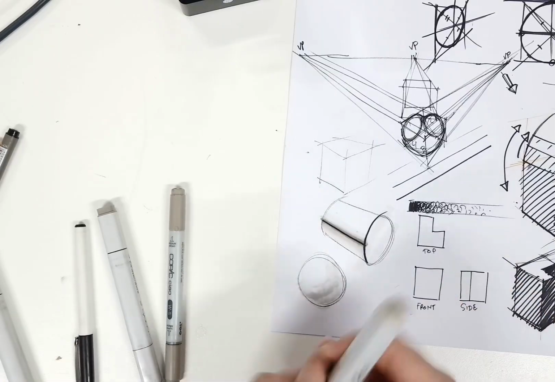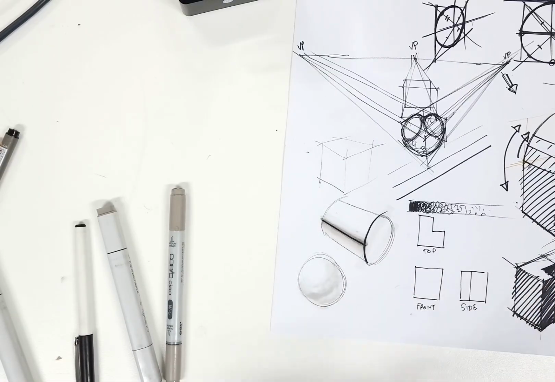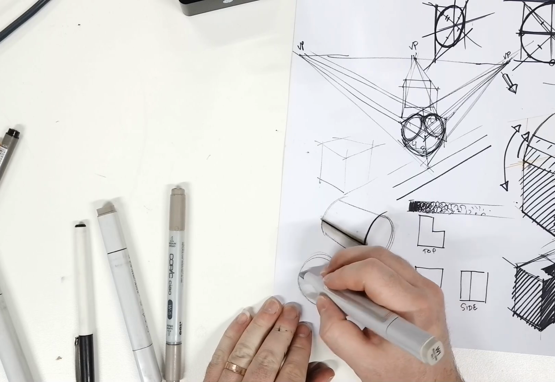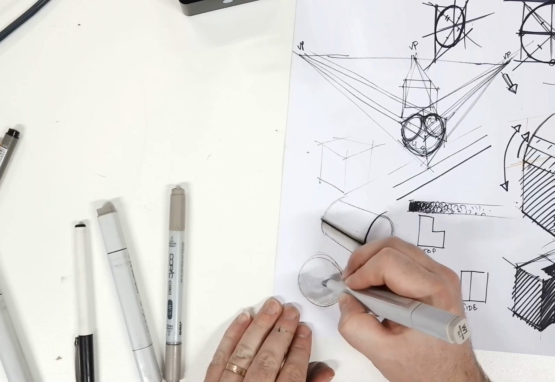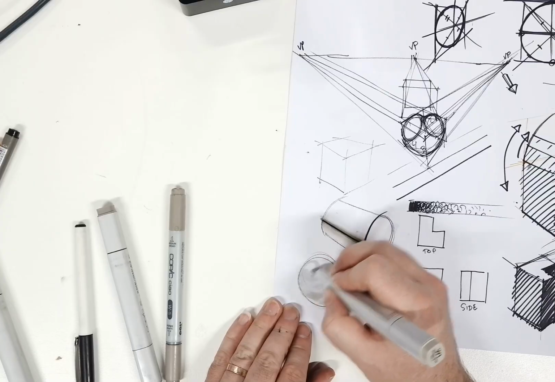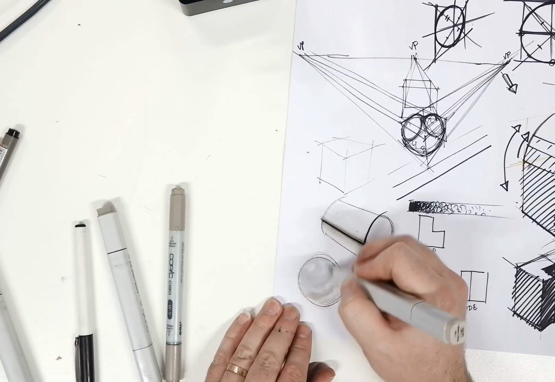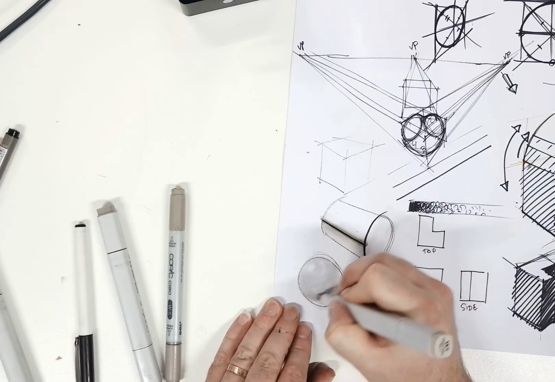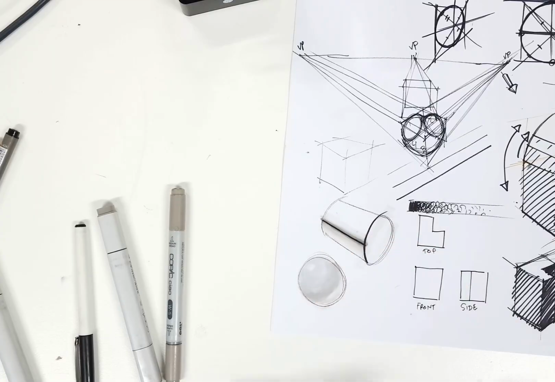So we find out where the highlight is, and we just kind of slowly work out from there until we hit that core shadow area.